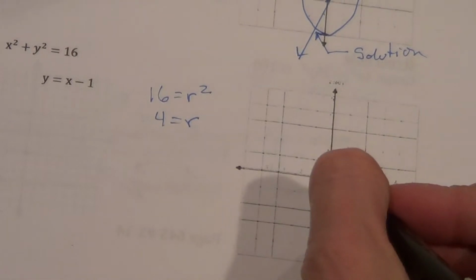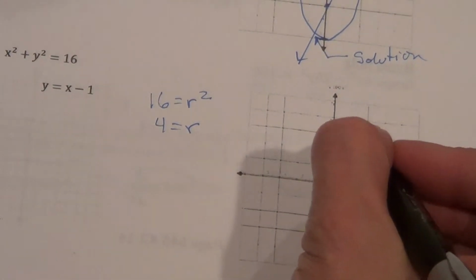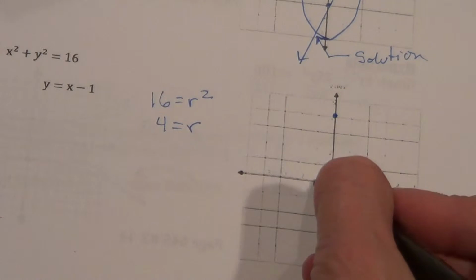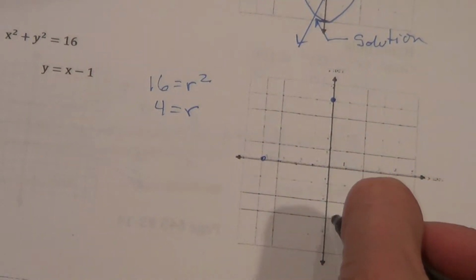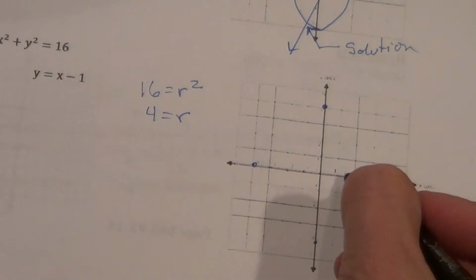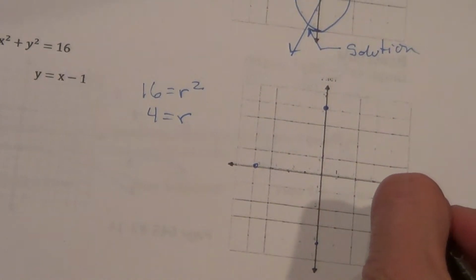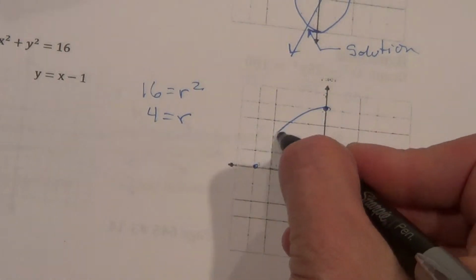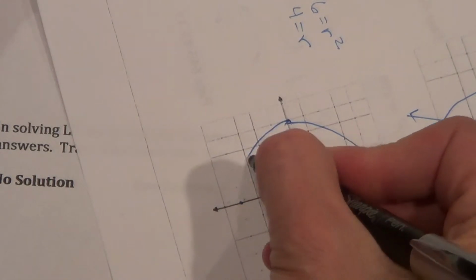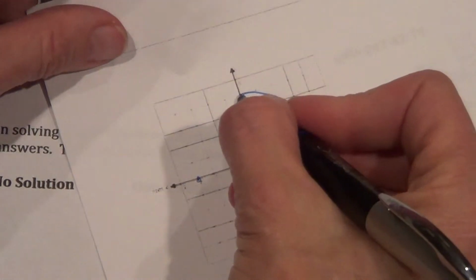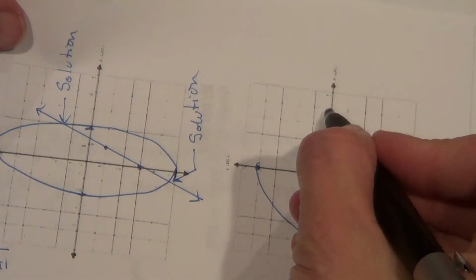So we go to 0 and we come out 1, 2, 3, 4 in each direction. So now we just roughly sketch it, and again in class, I do have compasses that you can use on these graphs. But here at home and just getting the idea, just go right ahead like I do and just sketch it for what you've got.